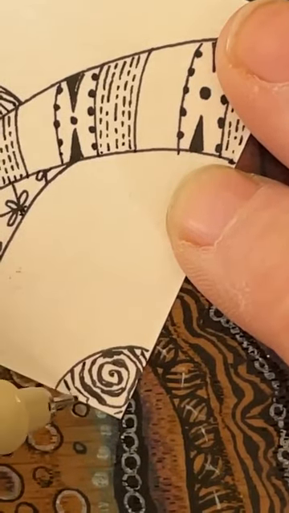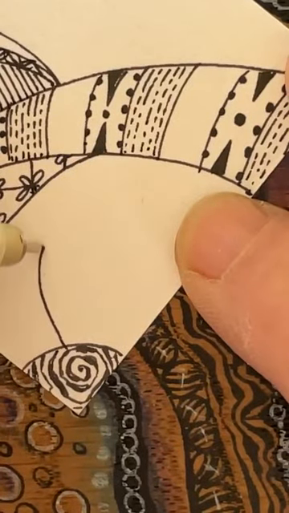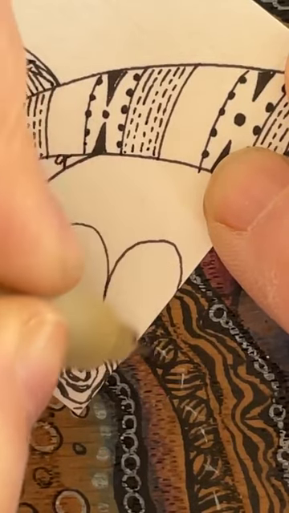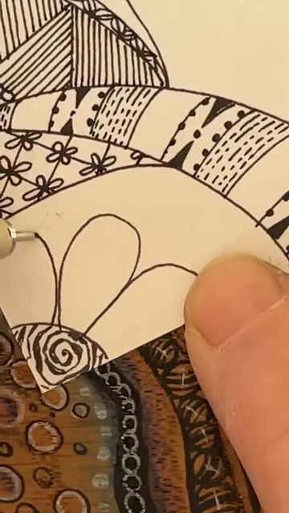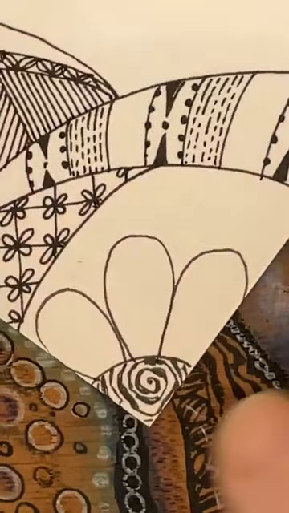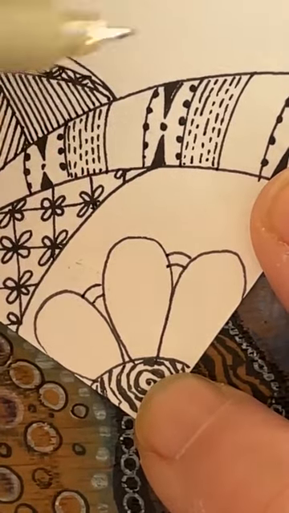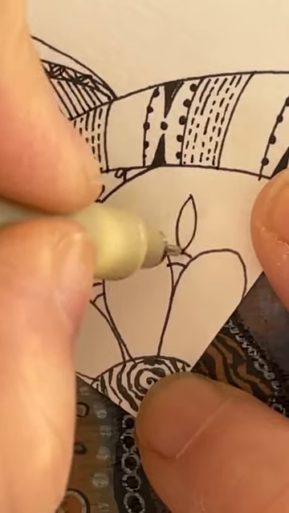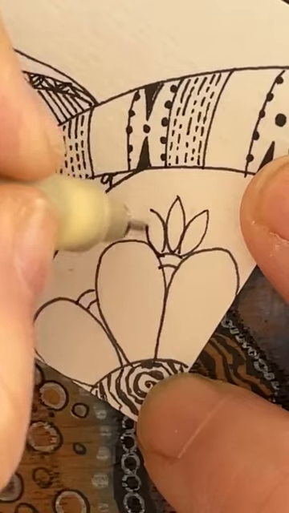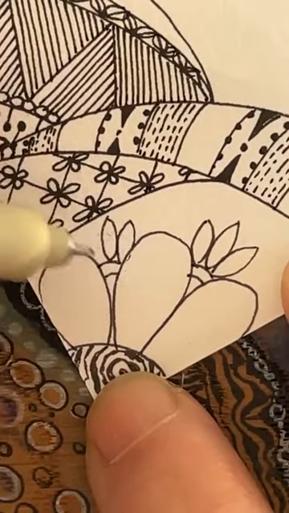There we go. Okay, and then let's put a little loop in. One there, and one there. And again, if it doesn't go quite the way to the end, don't worry about it. It's going to sort of work its way around. And then little curves in there. And I'm going to do a little sort of pointy leaf shape there. There we go. Oops, same with this one here. There we go.